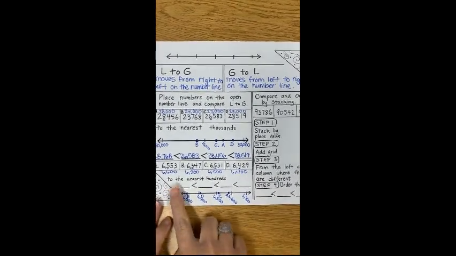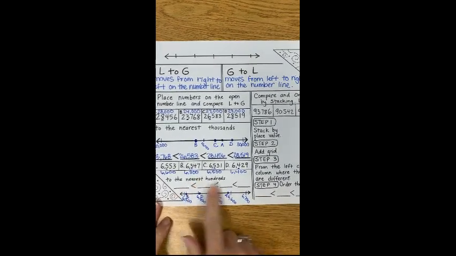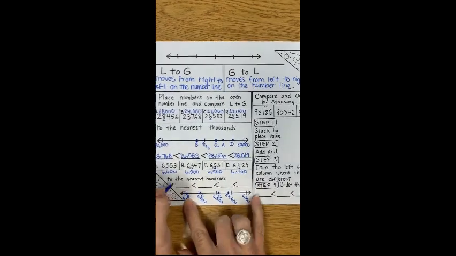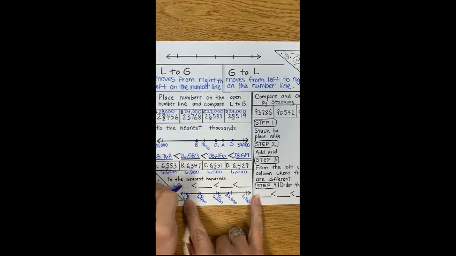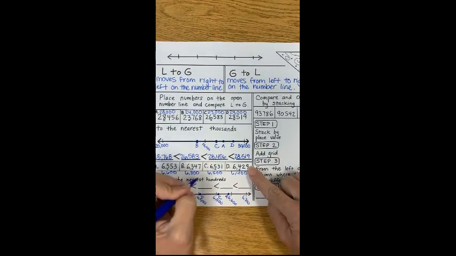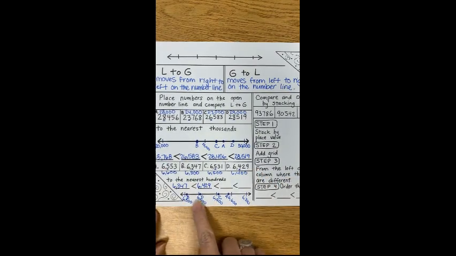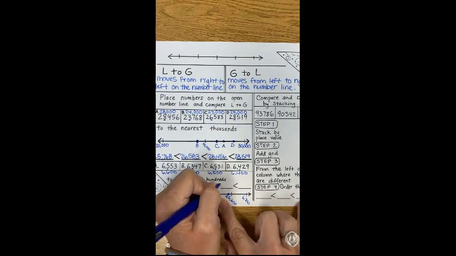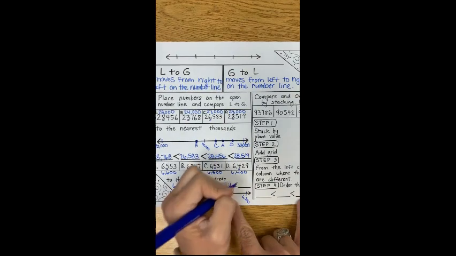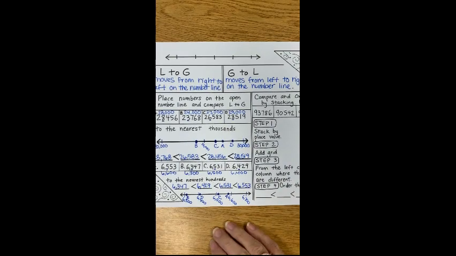Okay, now up here, we are going to put this in order from least to greatest. Okay, and I can see that I started with B down here, so I'm going to write 6,347. I can see that D came next, so I'm going to write 6,429. When I come back to my number line, I can see I have C next, 6,531. And I can see that I have A last, which is 6,553.